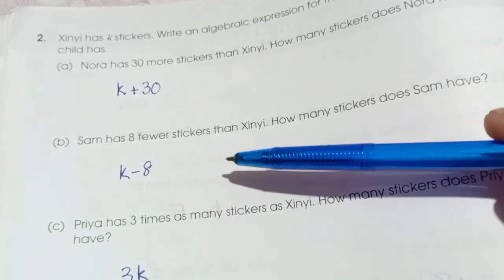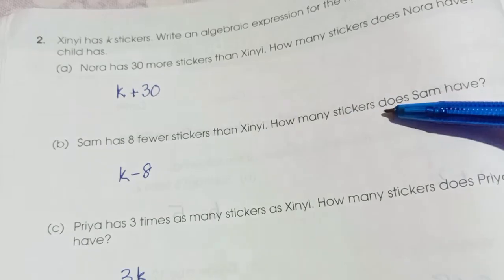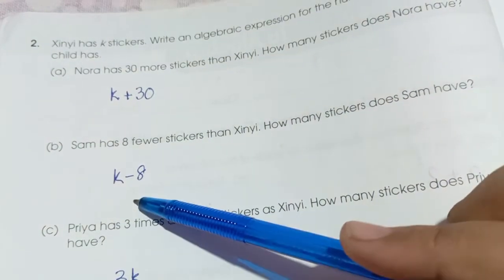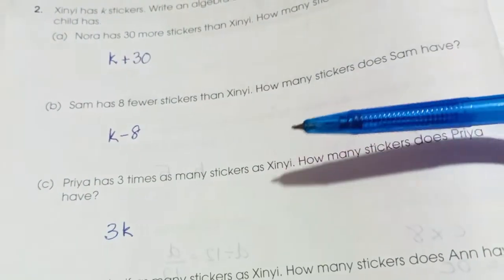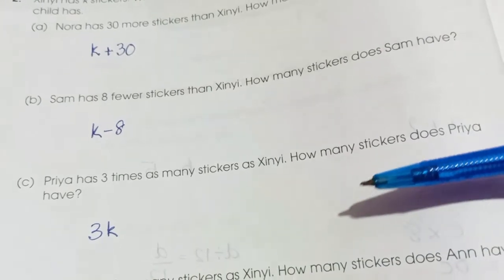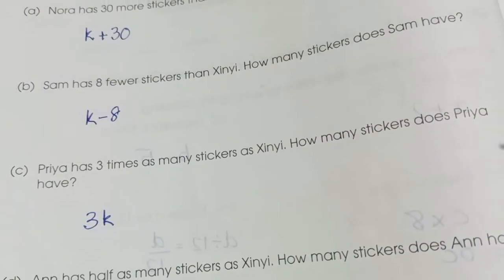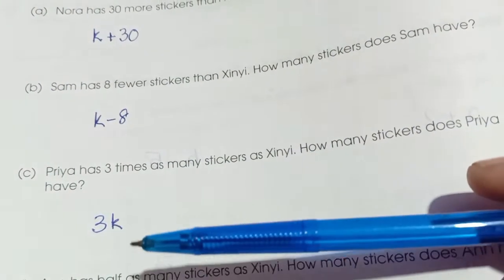Sam has 8 fewer stickers than Ginny. How many stickers does Sam have? K minus 8. Priya has 3 times as many stickers as Ginny. How many stickers does Priya have? 3k.